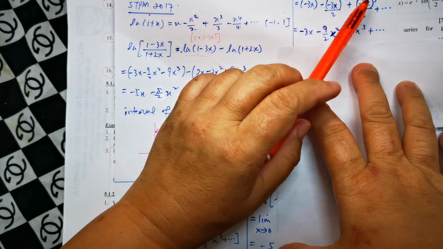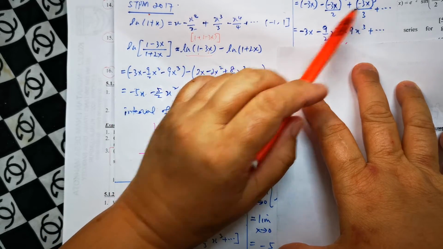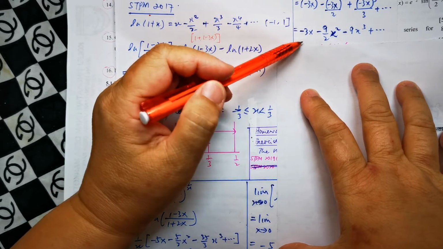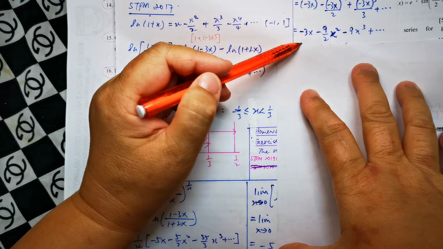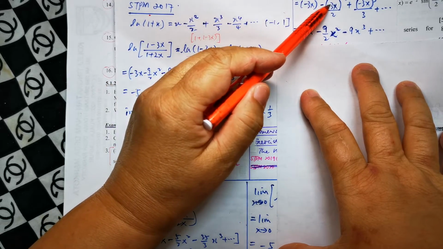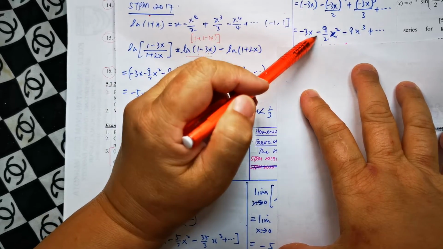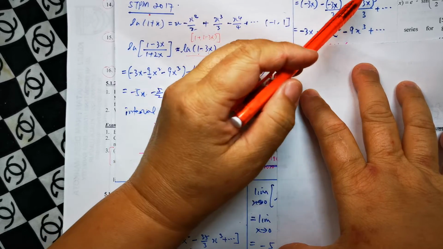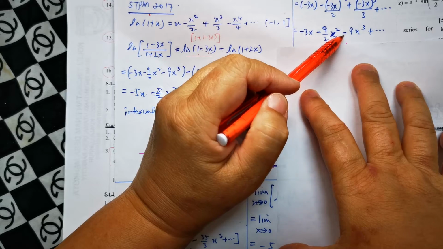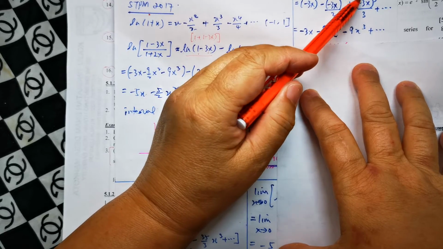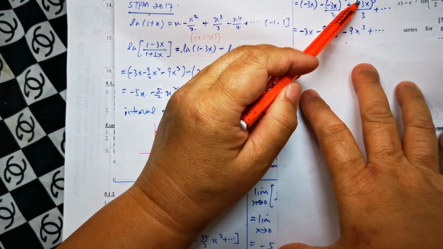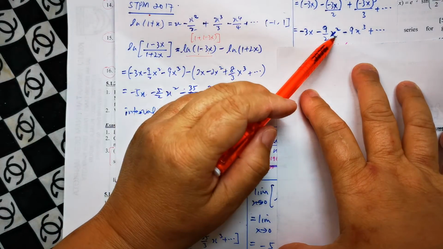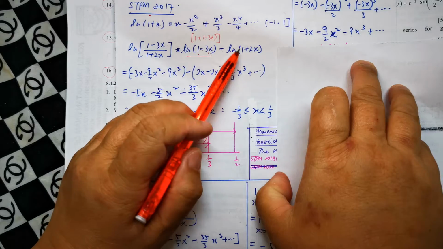The question only wants us to do up to x cubed, so this x power 4 can be forgotten. Then simplify them. Minus 3x. Negative squared is positive, so it is still negative: 9x squared over 2. Negative cubed is still negative. 3 cubed is 27, and 27 over 3 is 9, so 9x cubed. So this is the expansion for the first one.